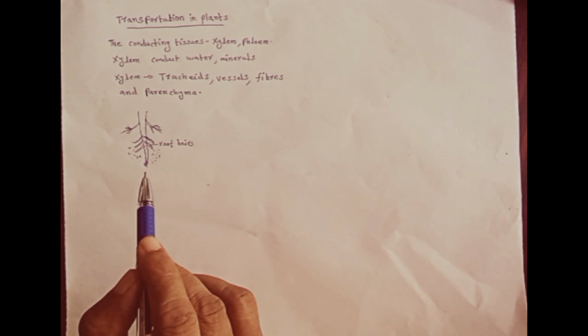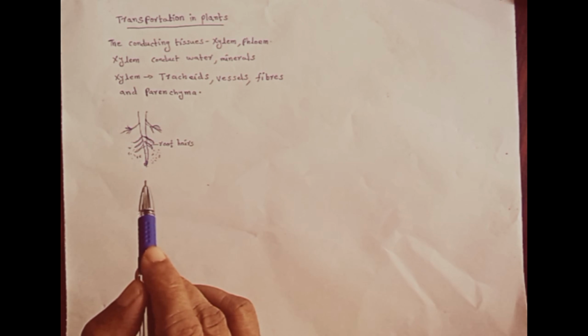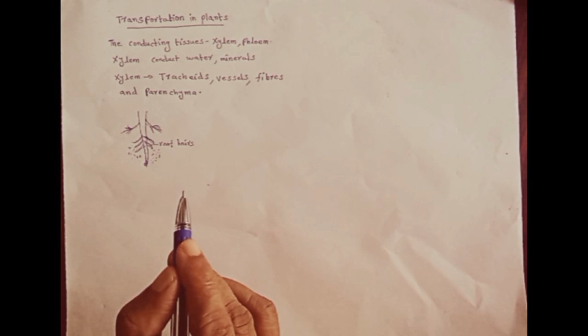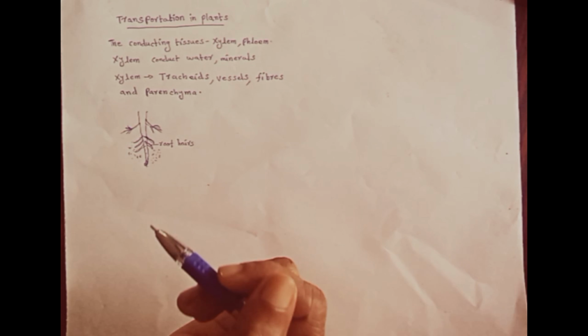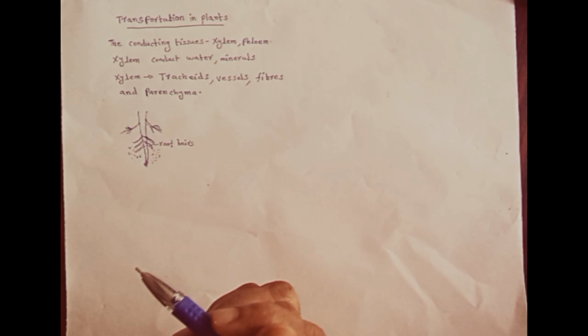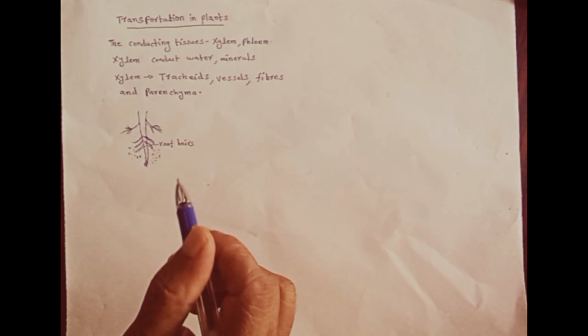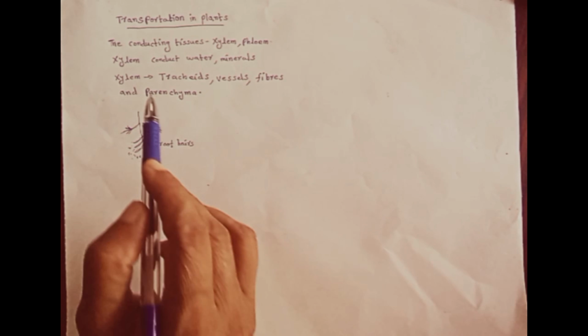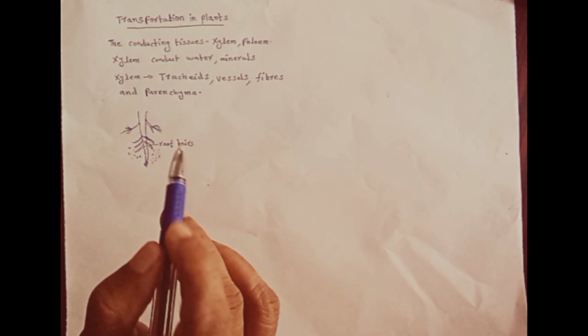conducted through water. Xylem tissue is a continuous conducting system that covers all over the plant body. Water from the root is transported through the xylem network, usually xylem vessels, and enters into the leaves. Xylem is a network.